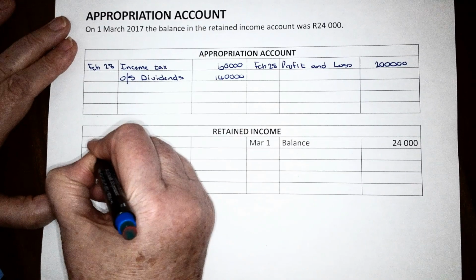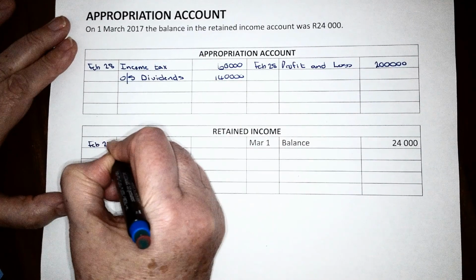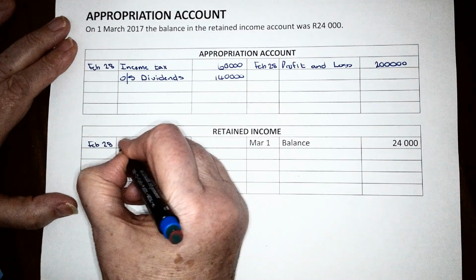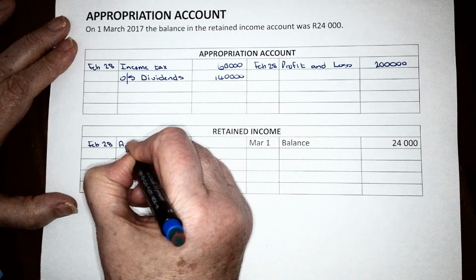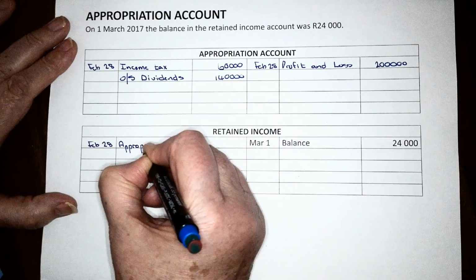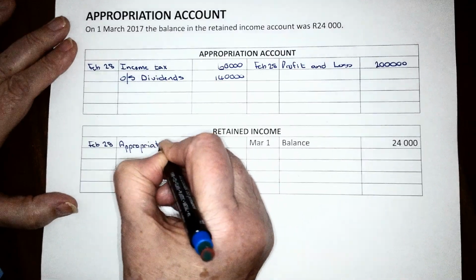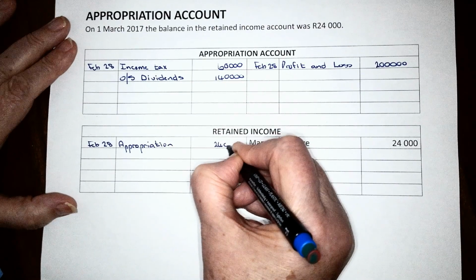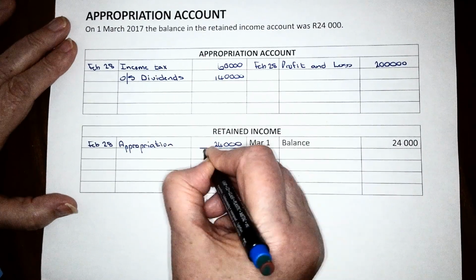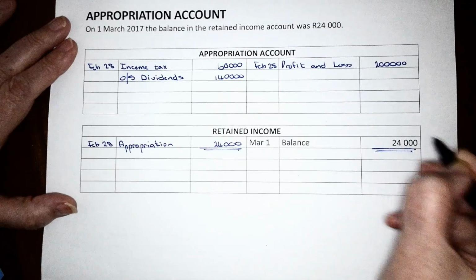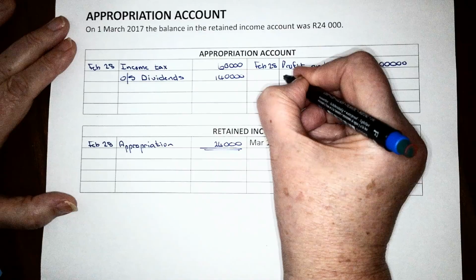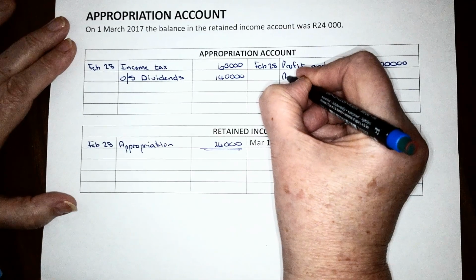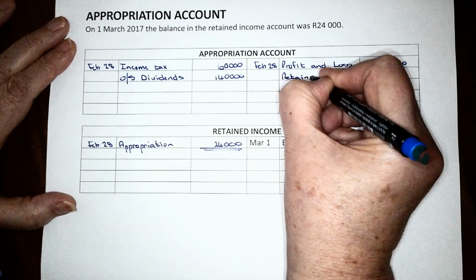At the end of the year, we will close off this retained income account and transfer the amount to the appropriation account. So the retained income account will be debited with 24,000, and we will credit the appropriation account with the 24,000.